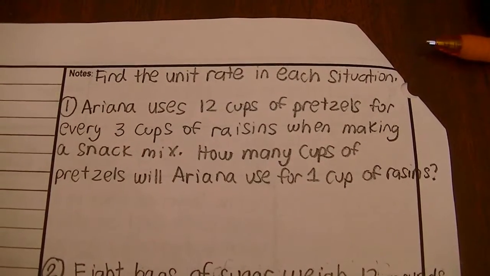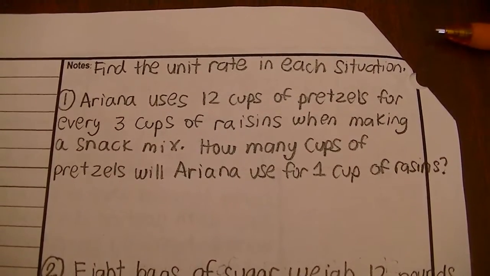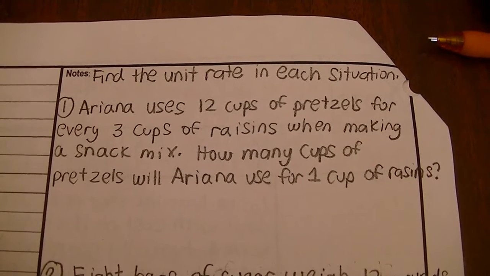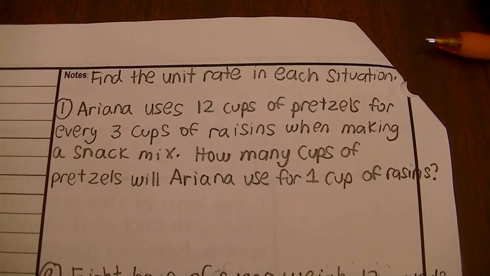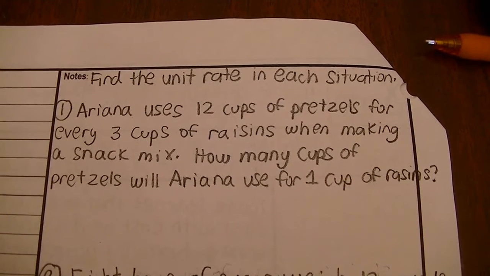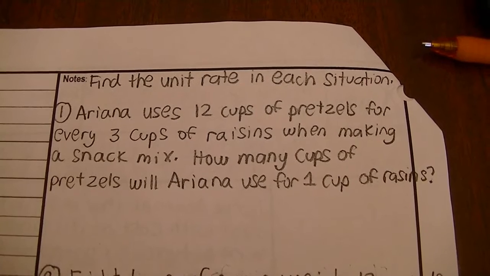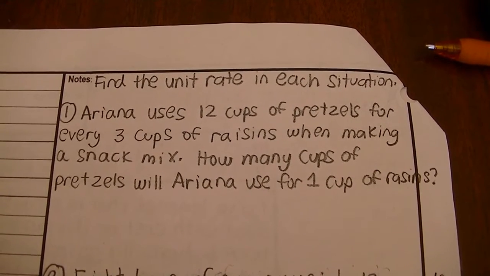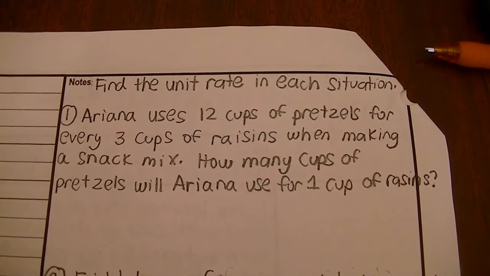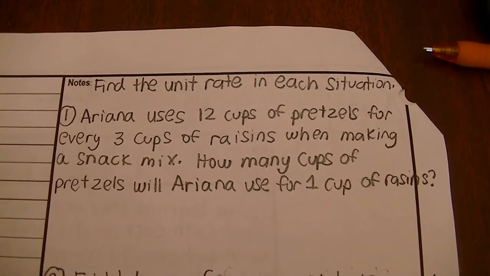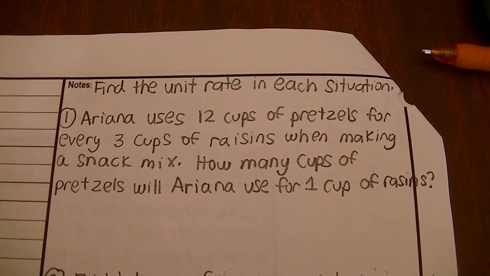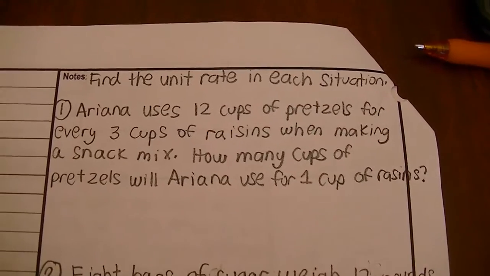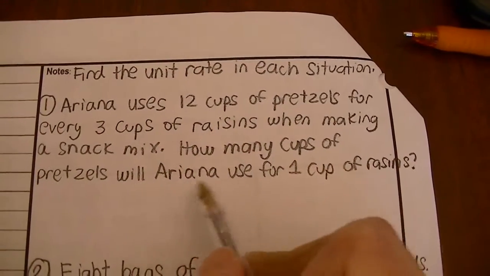Find the unit rate in each situation. Ariana uses 12 cups of pretzels for every 3 cups of raisins when making a snack mix. How many cups of pretzels will Ariana use for 1 cup of raisins? So you see in this example, it has nothing to do with cost, distance, or time. So this is where you need to decide, well, which term needs to equal 1? Because the term that needs to equal 1 will go in the denominator, which is the bottom part of the fraction, okay? So what I look at is this last sentence right here.